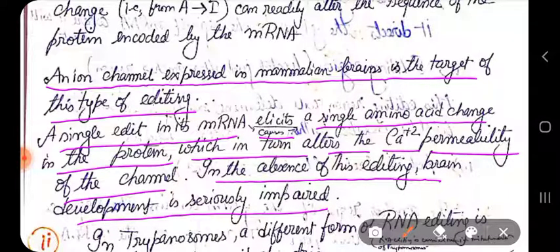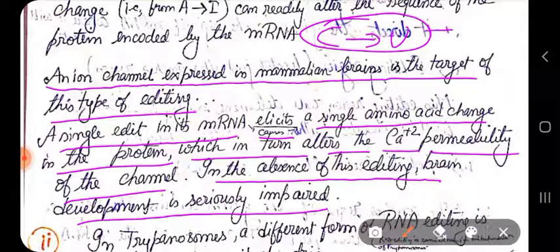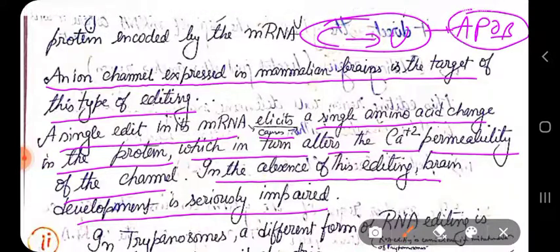So the first type of editing that we have seen, from C to U, we have found within apolipoprotein B in the liver and in the intestine, right? But in case of A to I editing, that is from adenosine to inosine, this type of editing occurs within the mammalian brain.